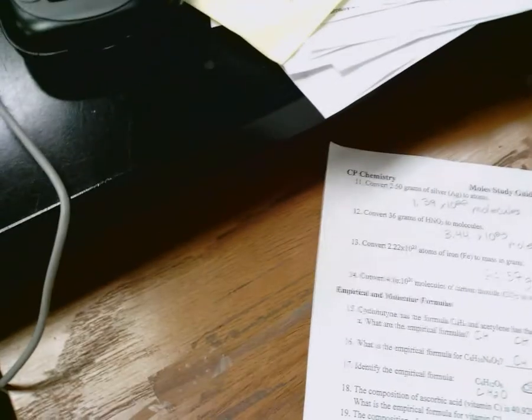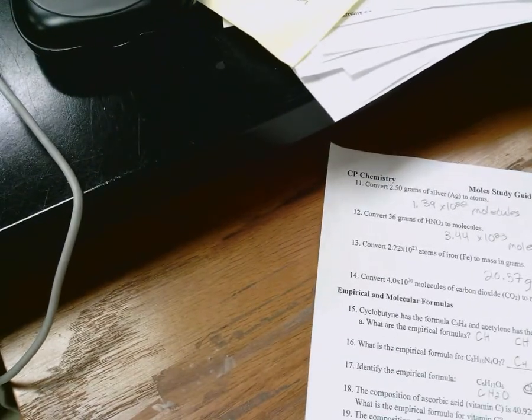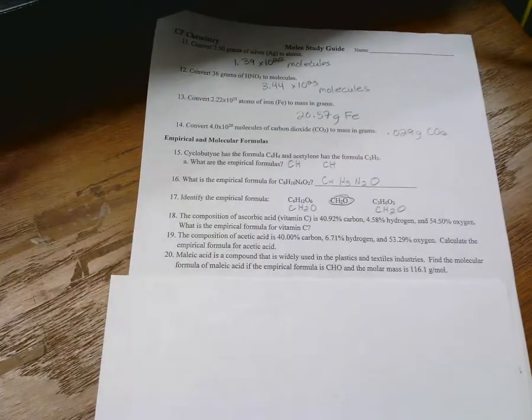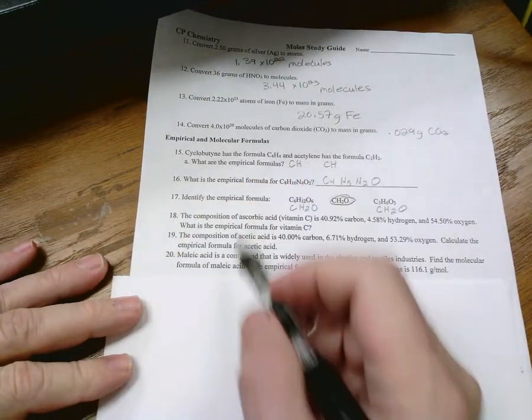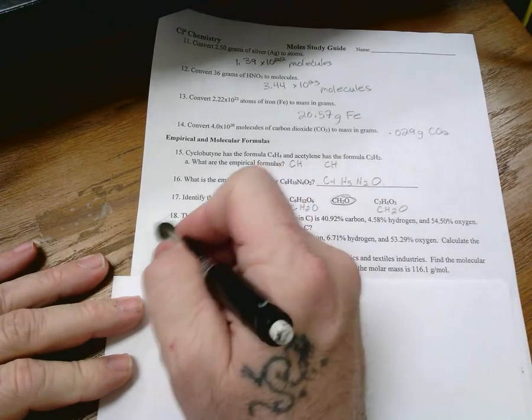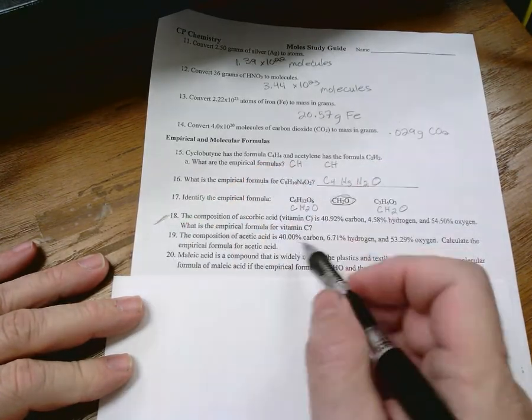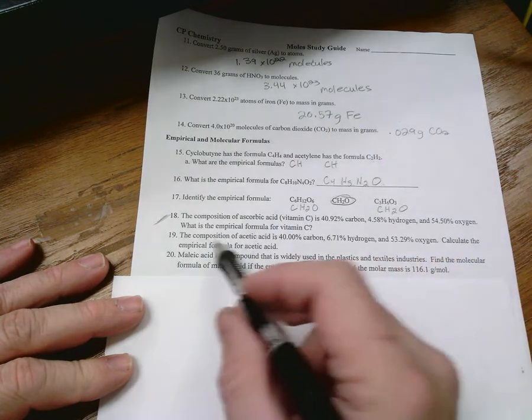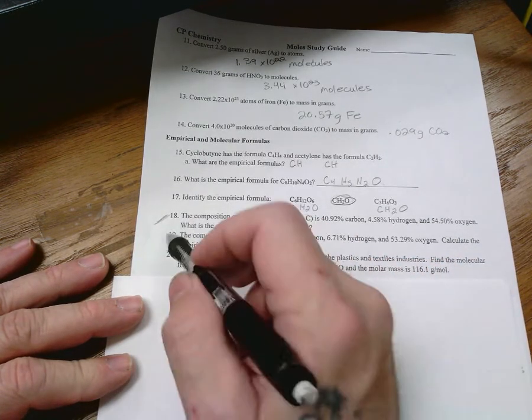Okay, now we've got some lengthy things to do. Actually, I'm not a big fan of 18 because it gives you a partial, a 1.33 mole fraction. But anyway, let's do 19.